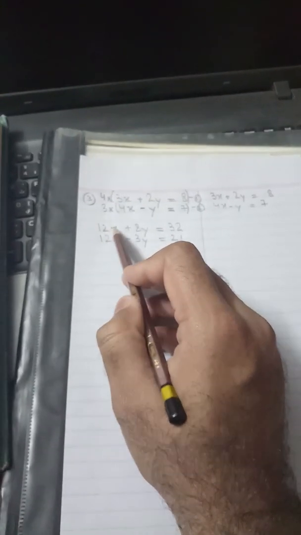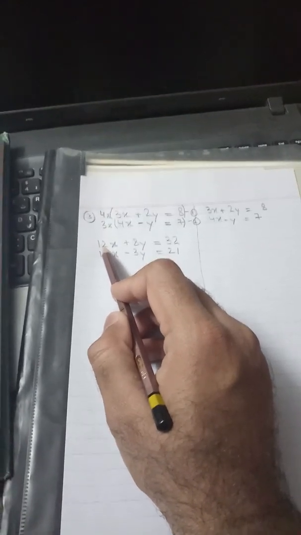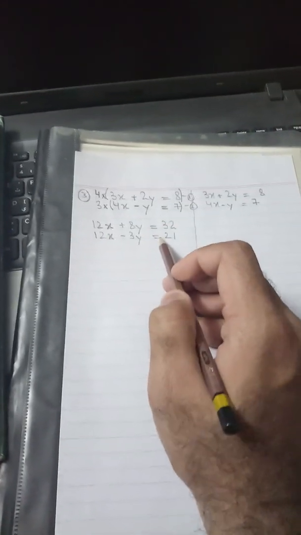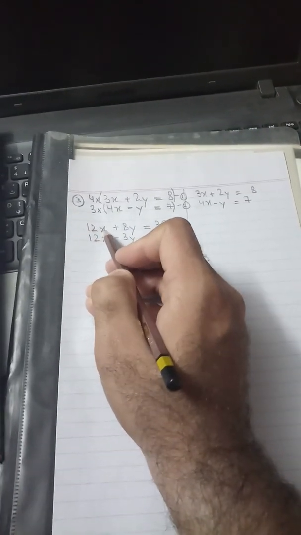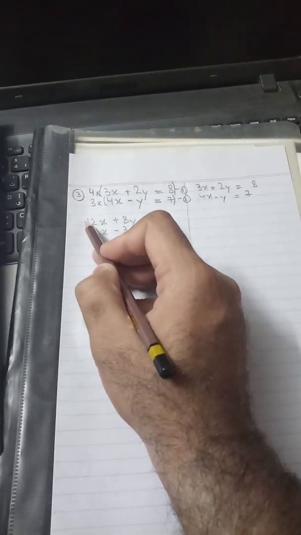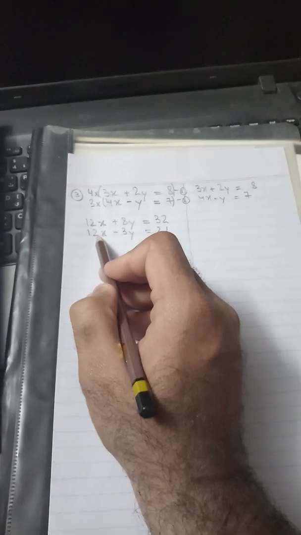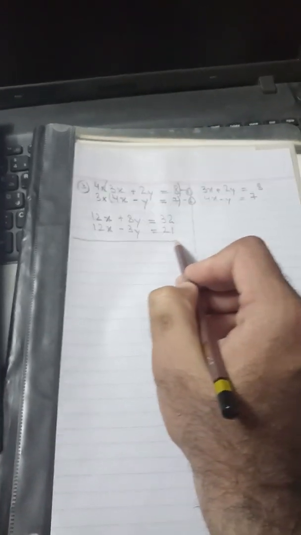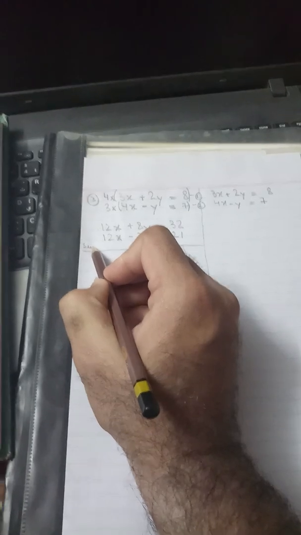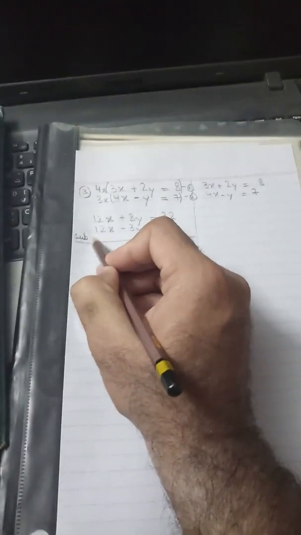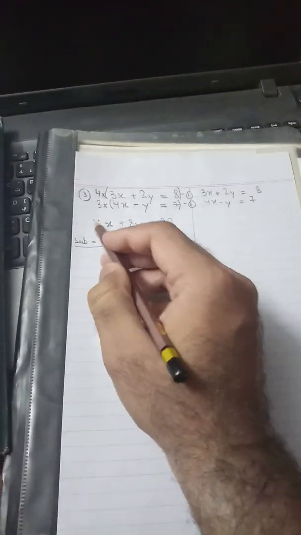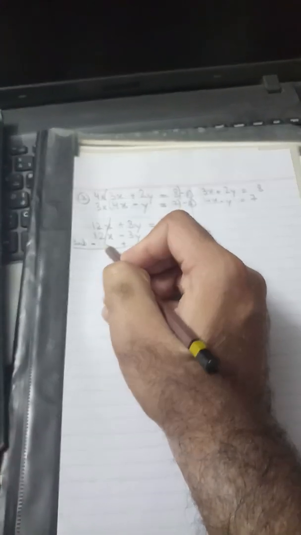Then after making the coefficient the same, I have to decide whether to add these two equations or subtract, and my decision will be based on the sign of the variable which I want to eliminate. This 12x has a positive sign and this 12x also has a positive sign. Since the signs are the same, I will go for subtraction. I will write subtraction over here, and when I subtract equations, I change the sign of my second equation. This plus will become negative, this negative will become positive, and this positive will become negative. This 12x minus 12x will be cancelled out.